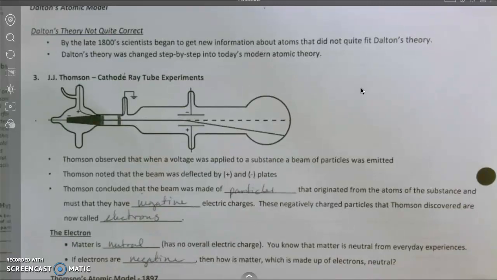Okay? I don't think he named them electrons, though I'm not 100% sure on that, but these negative particles were later known as electrons.